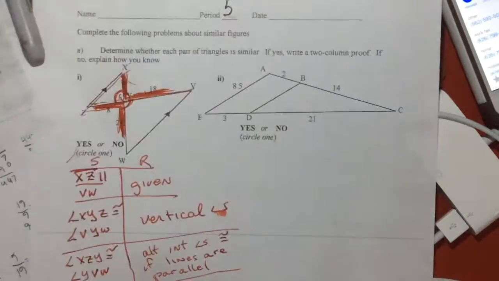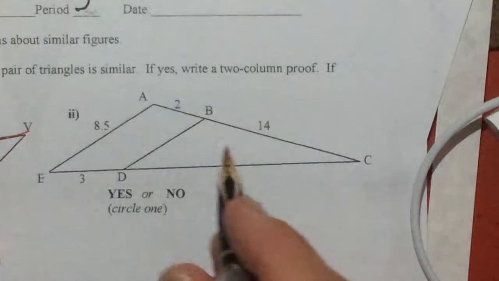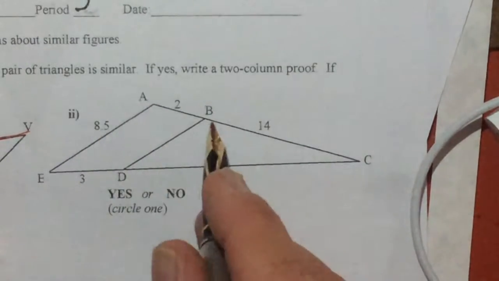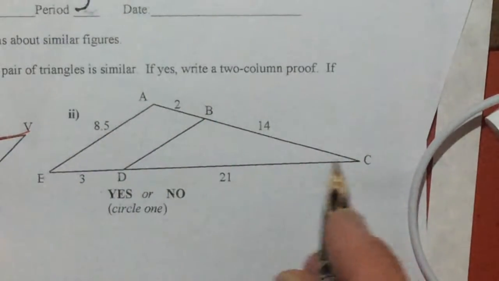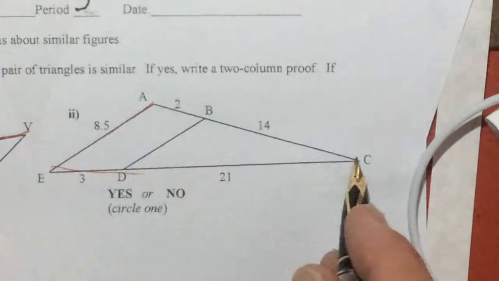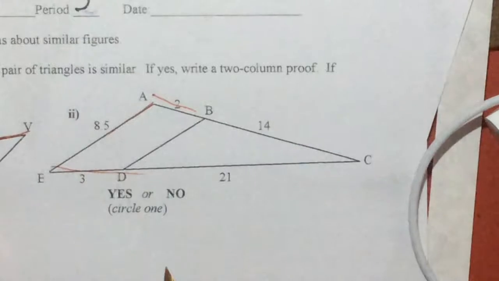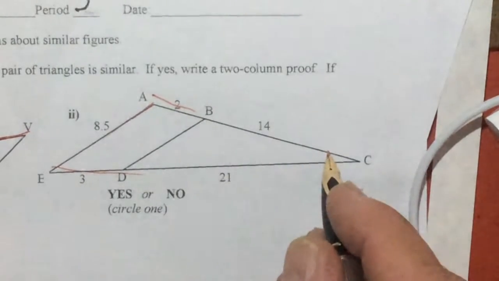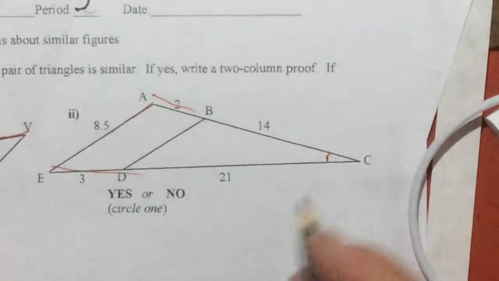Okay. Looking at this one, here's what we would need. We don't have all 6 sides. First of all, the 2 triangles are this one and this one. Both of them share this angle, so we're going to use the reflexive property.